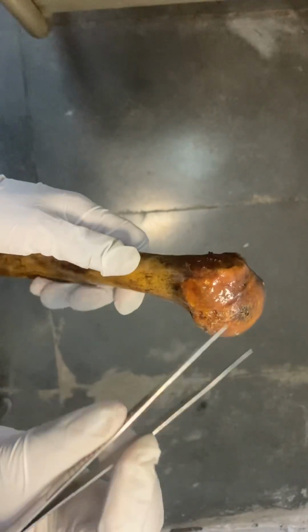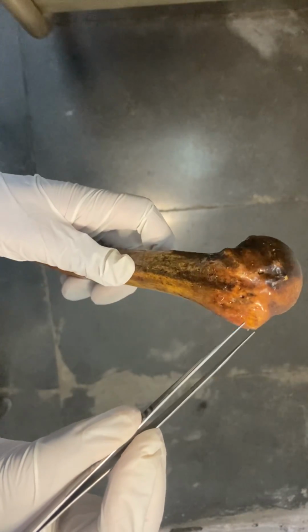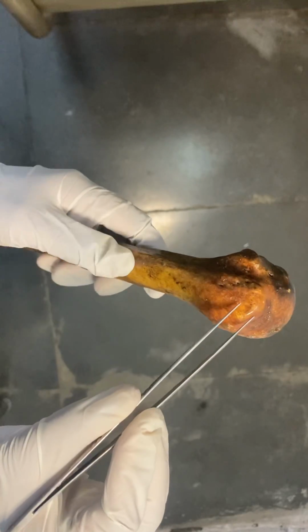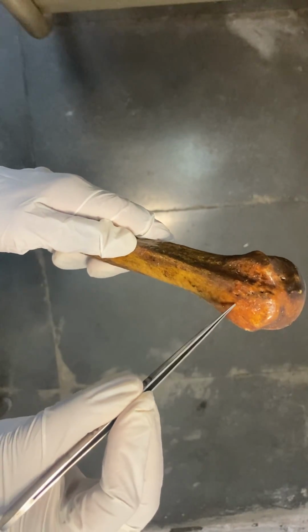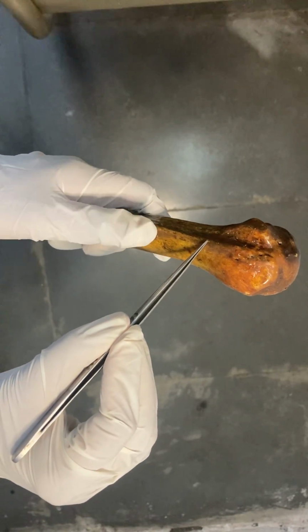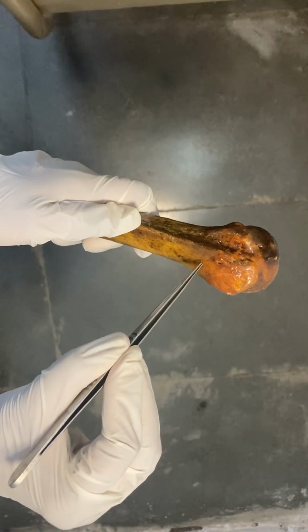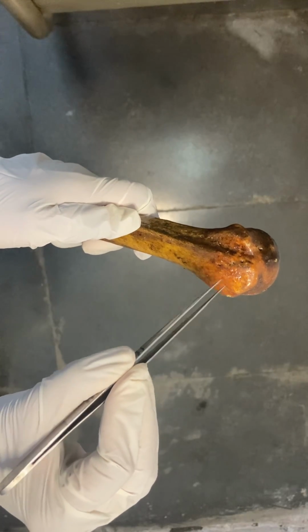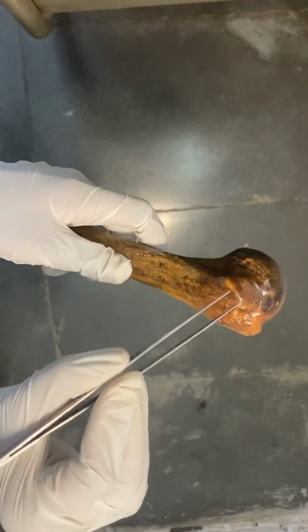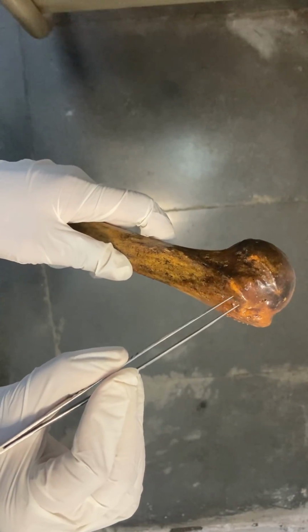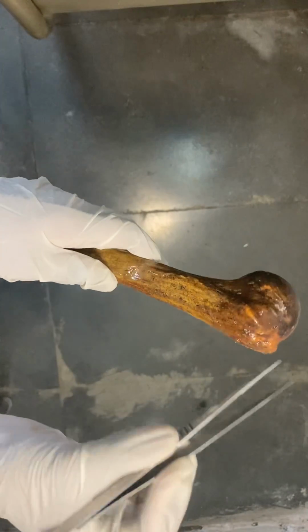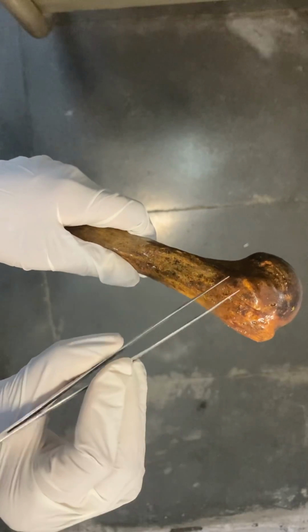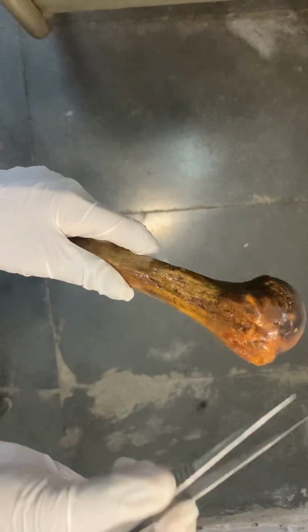Now coming to the tubercles, greater tubercle and lesser tubercle. At the greater tubercle 3 muscles are attached: supraspinatus, infraspinatus and teres minor. We have a mnemonic, SIT, to remember these. Now at the lesser tubercle, the subscapularis muscle is inserted.